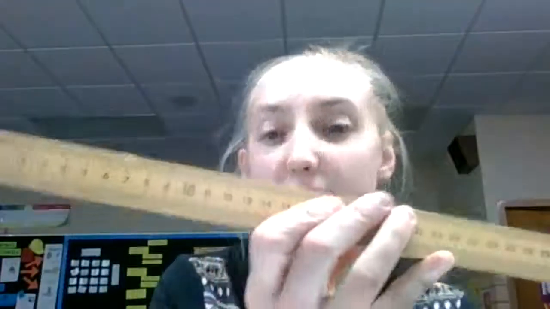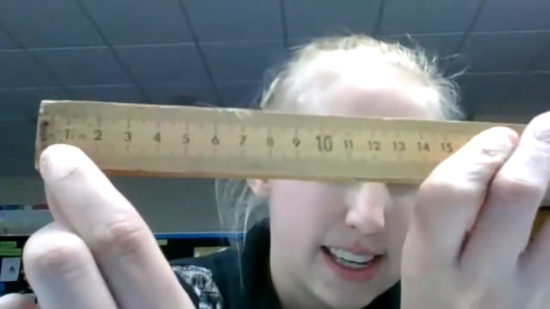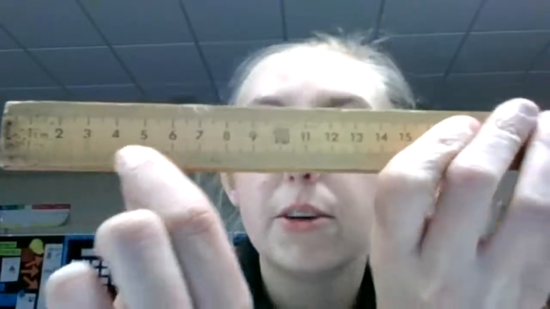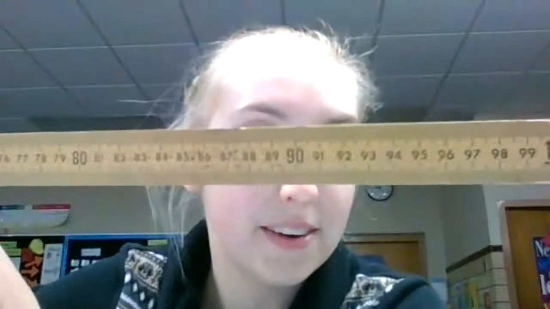There are 100 centimeters in a meter. Okay, whoopsies. Here we go. So we see all these little lines here. We've got our centimeters, 1 centimeter, 2, 3, all the way to 100.